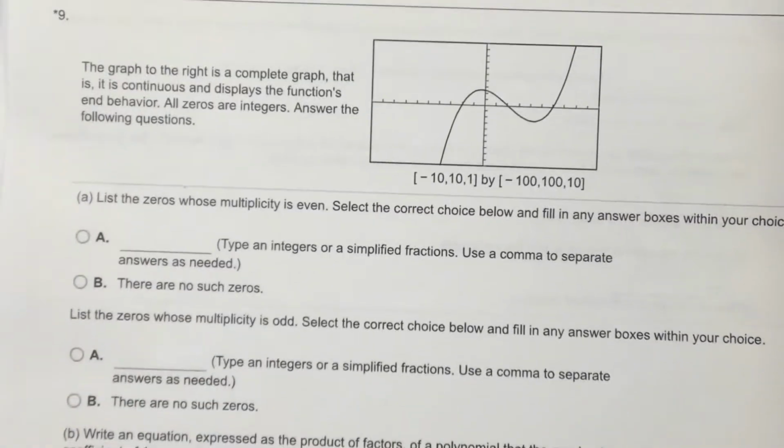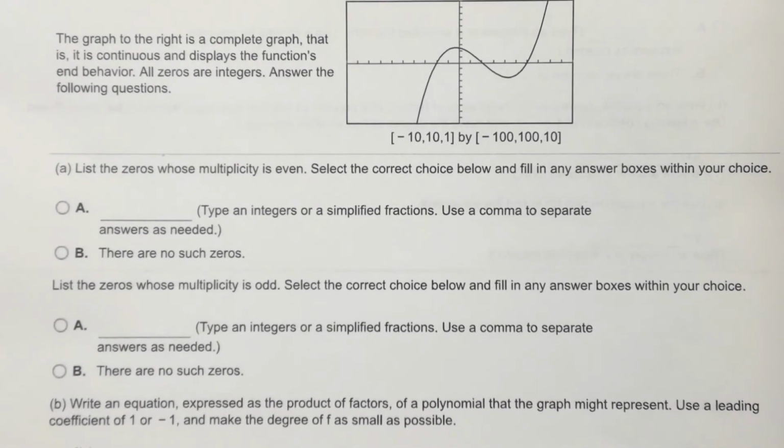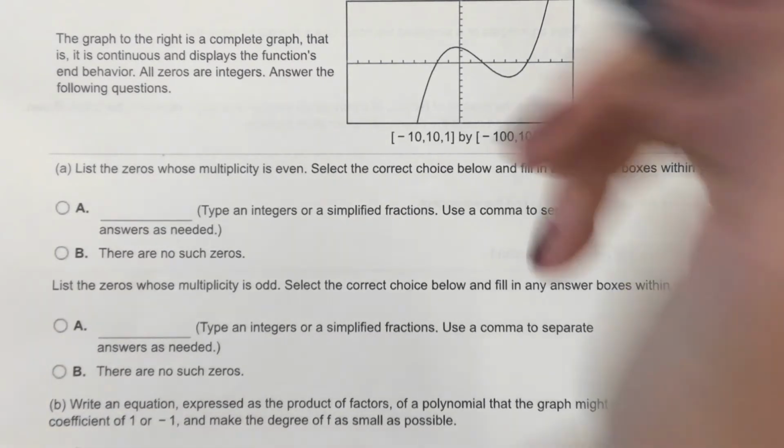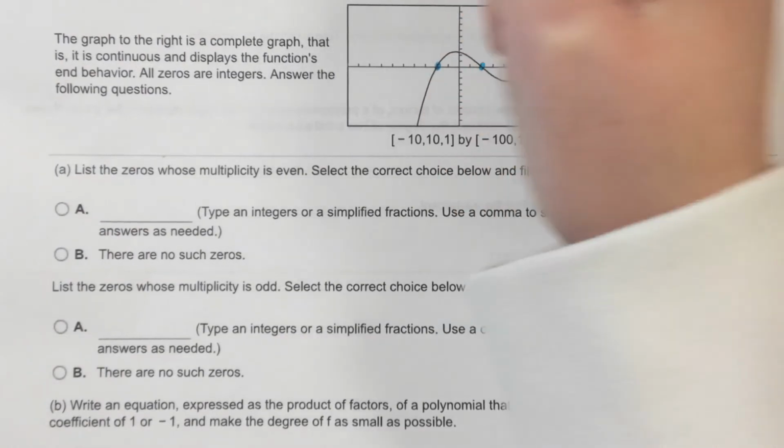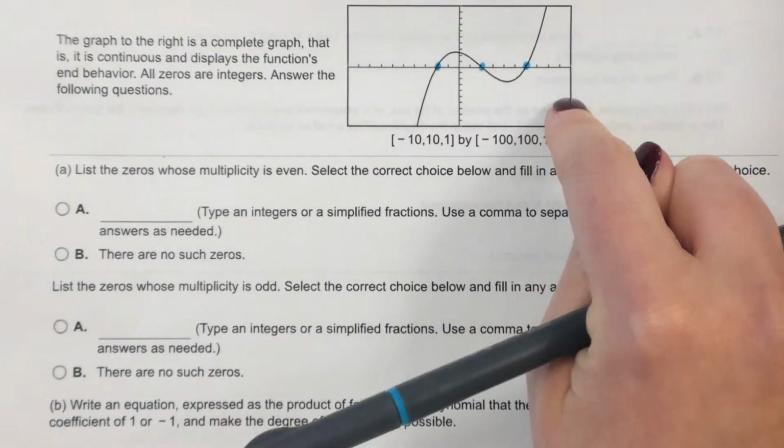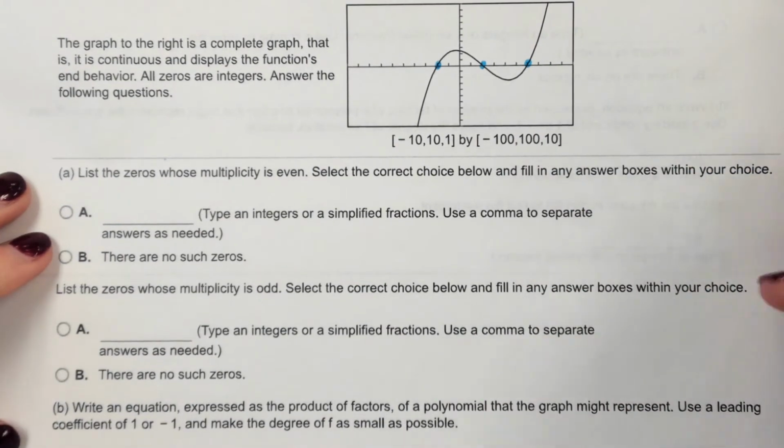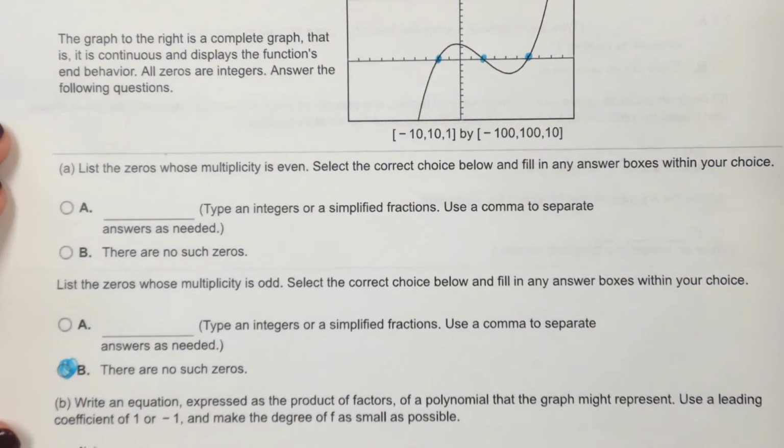All right. Number 9, the graph to the right is a complete graph. It's continuous, displays the functions' behavior. All zeros are integers. Answer the following questions. So list the zeros whose multiplicity is even. So remember we talked about even and odd. Even means it bounces back. Odd means it goes through. So find your x-intercepts on the graph. Okay, all of those pass through. So that means none of them are even. So you're going to say B, there are no such zeros. There are no even zeros.